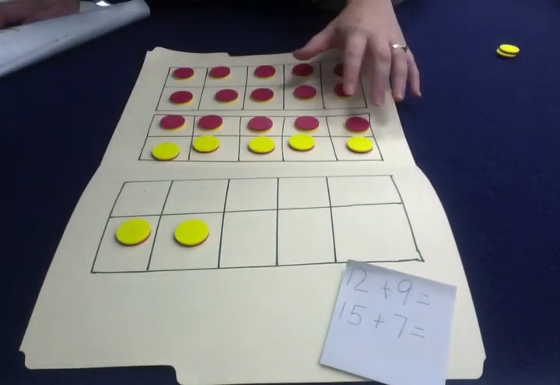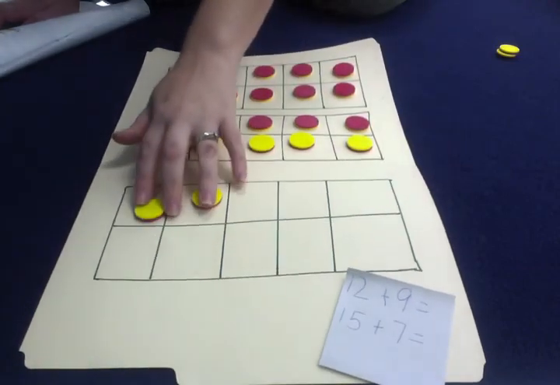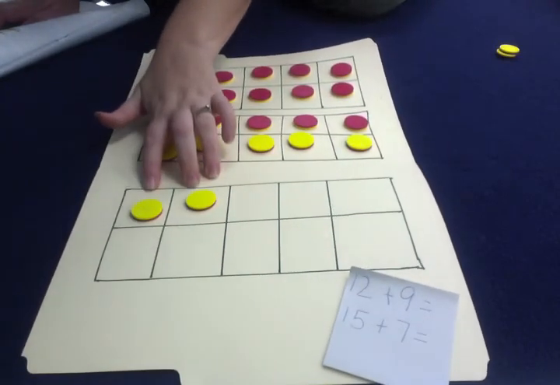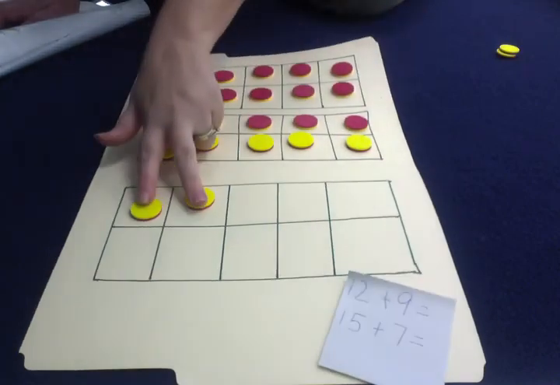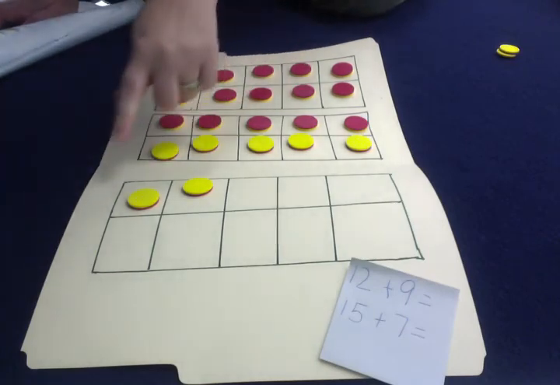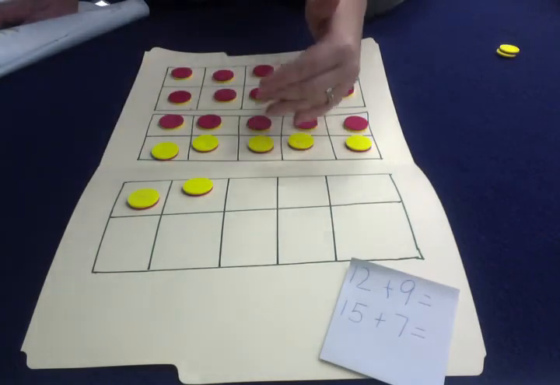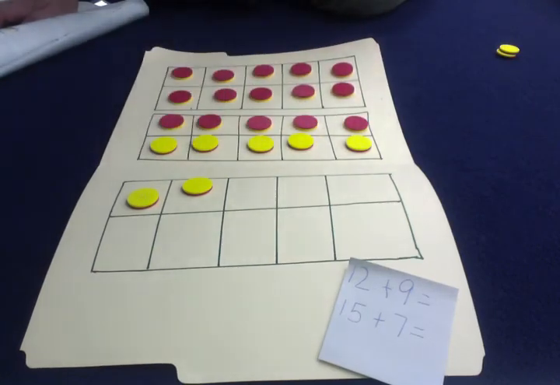So I had 15. Now I have 10, 20. And how many do I have left over? 2. So 20 plus 2 equals 22. 15 plus 7 equals 22. All I did was move these counters up to fill up a tens frame, making the nearest 10, and then see how many I have left over and add from there.